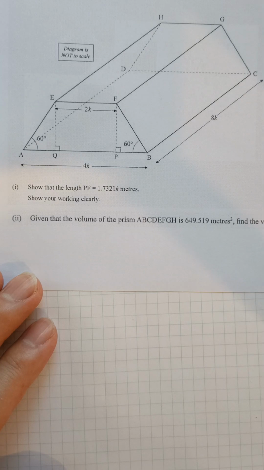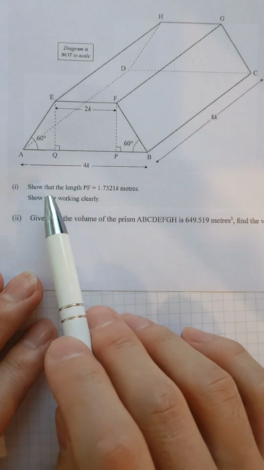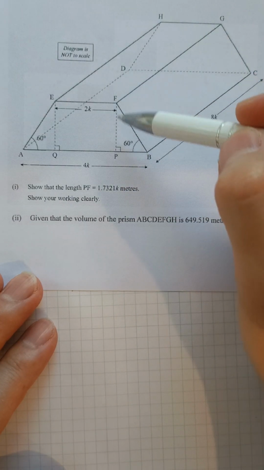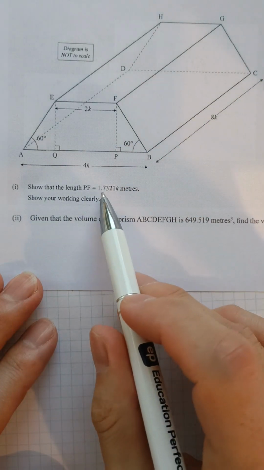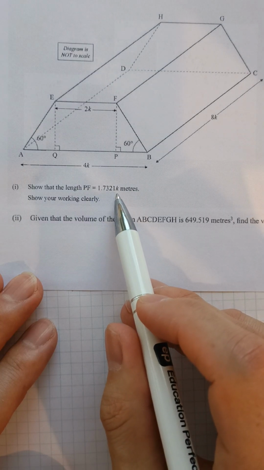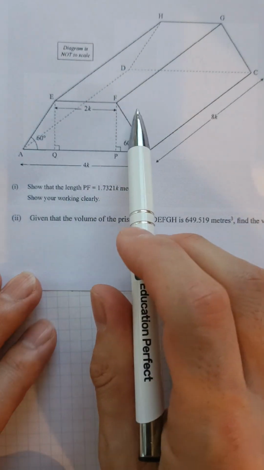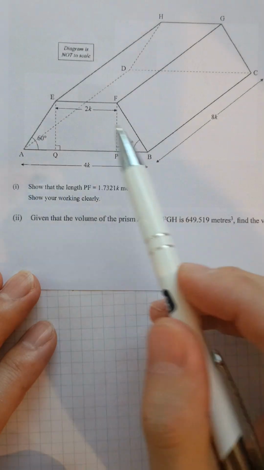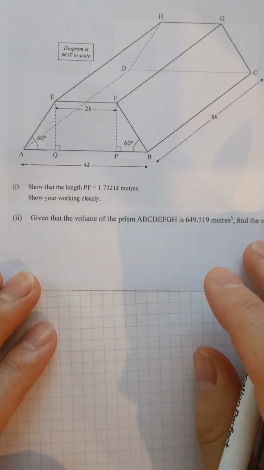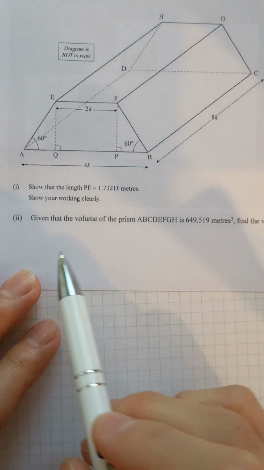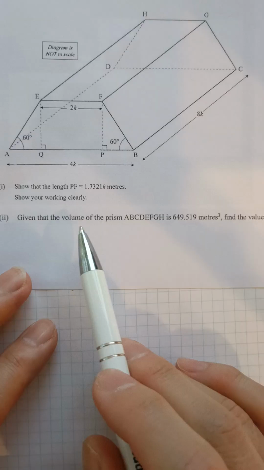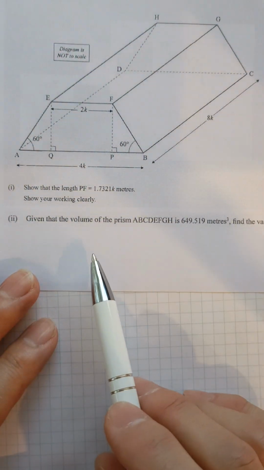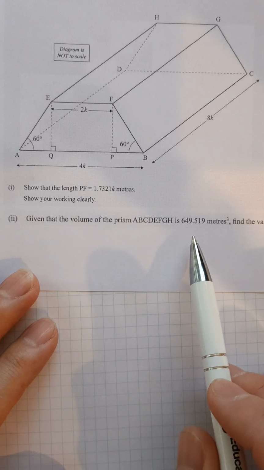I will show you how to solve these two questions, okay? The first one is we need to show this length is 1.7321k when this length and this length are 2k and 4k, okay? And then the second one is you need to figure out the value of k when the volume of this prism is this one, okay?